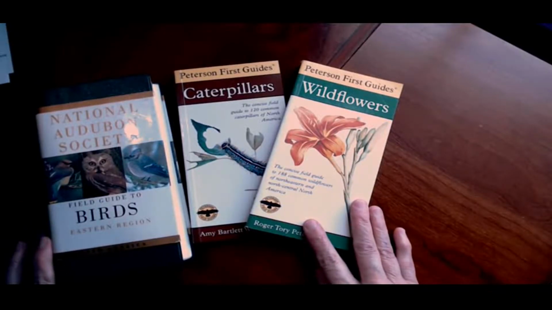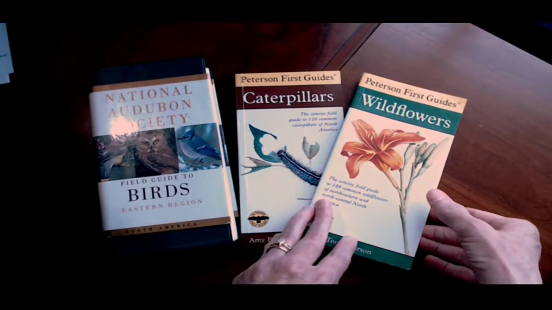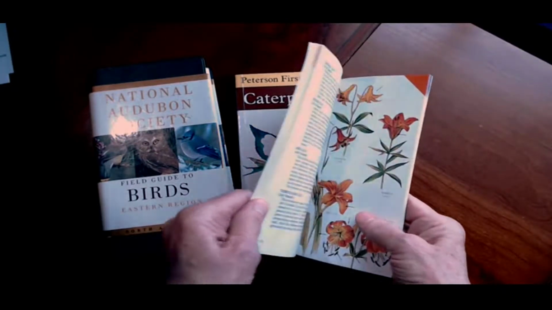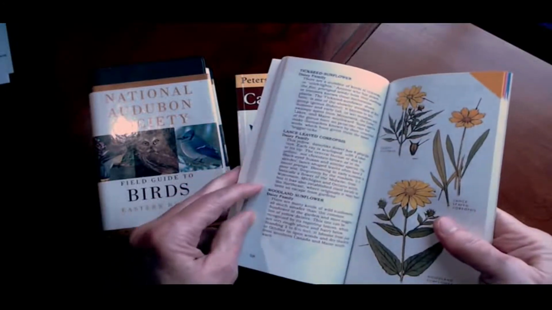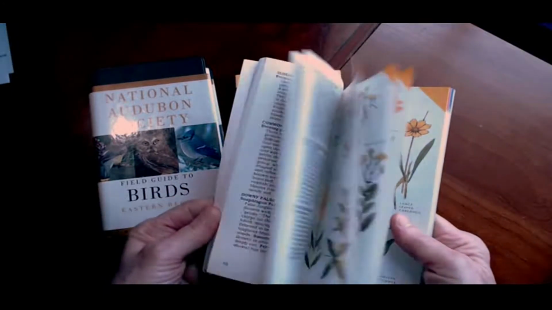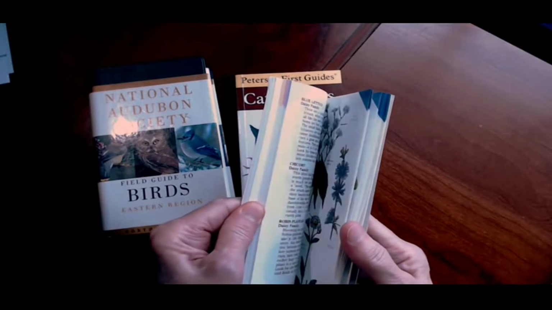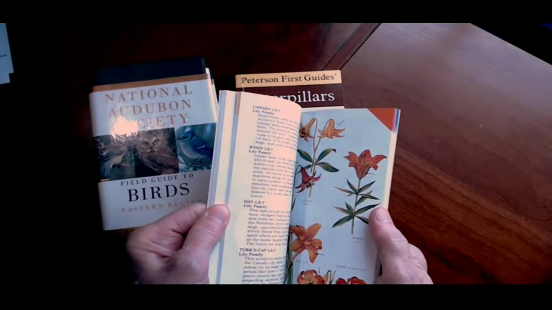Yes, field guides are invaluable. This is how you find out about the things that you see and how you identify them. Like this, these Peterson First Guides are great. They're very simple. They have great pictures and then just a little short description about the flower itself. And notice, this is cool. They color code them. So you have blue flowers, pink flowers, yellow flowers. How cool is that?